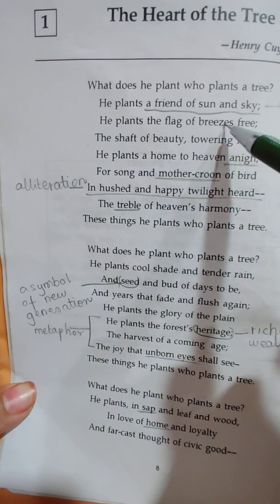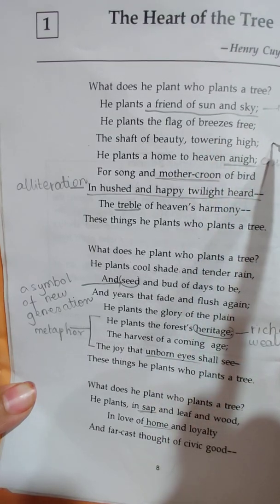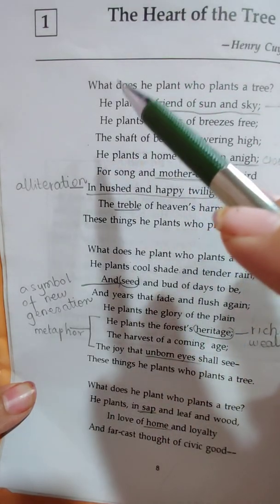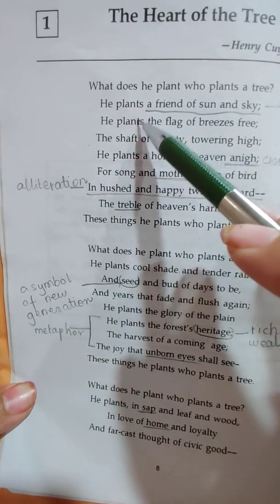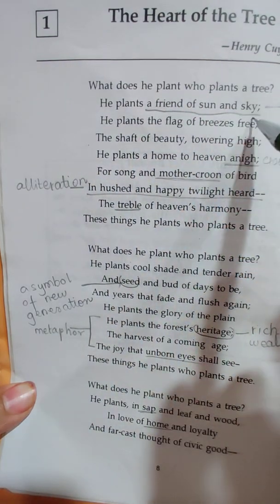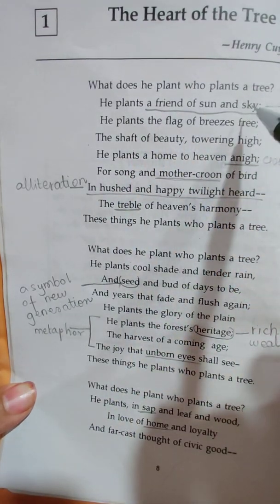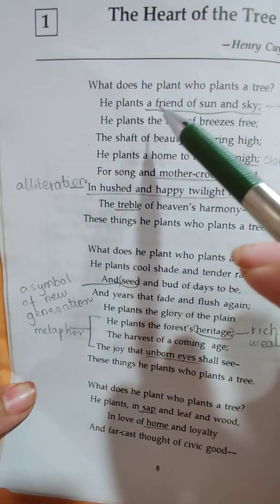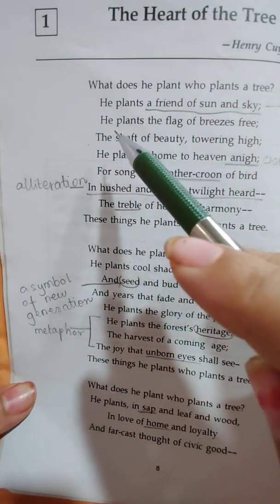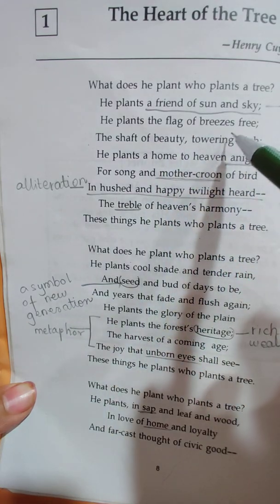Now here there is a use of metaphor. He is comparing the plant to a friend of sun and sky, as in plants are related to the environment, and sun and sky are also a part of the environment, so that is why the plant is referred to as a friend of sun and sky. Now, he plants a flag of breezes free.